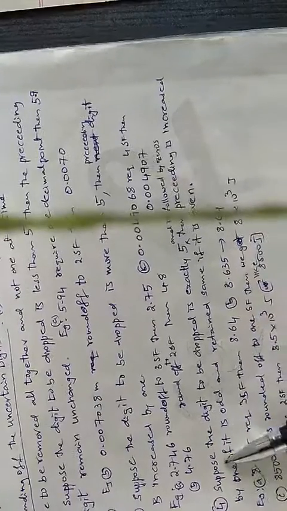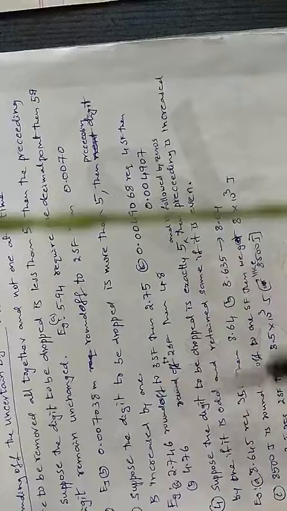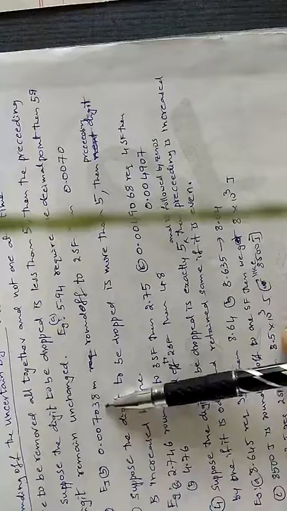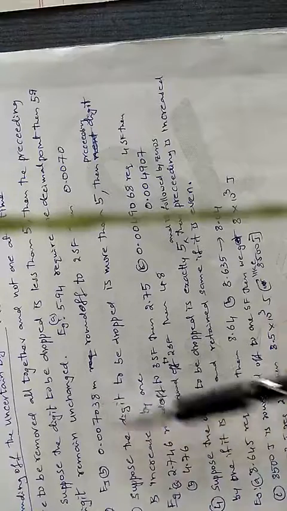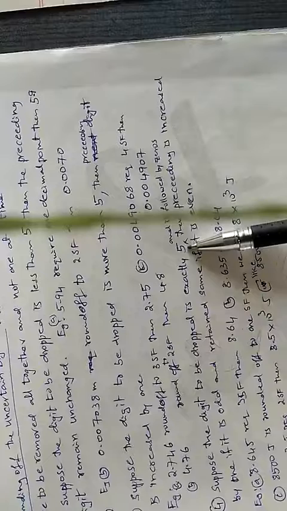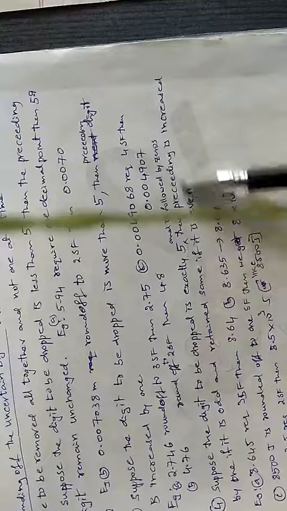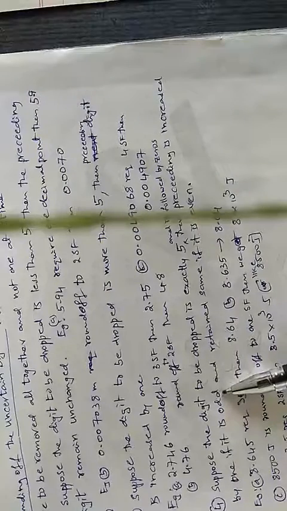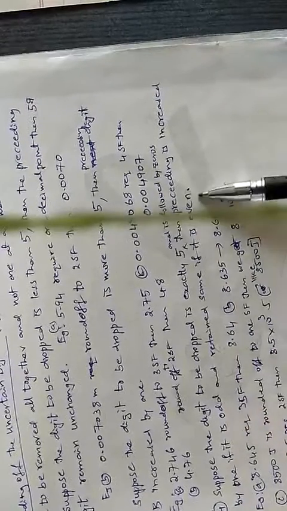Next, second one, suppose the digit to be dropped is exactly 5. In the previous cases, the digit to be dropped was more than 5, and before that, less than 5. But now the digit to be dropped is exactly 5, and it is followed by zeros. Then the preceding digit is increased by 1 if it is odd, and remains the same if it is even. You will understand if you see this example here.